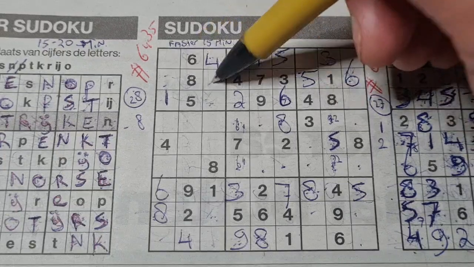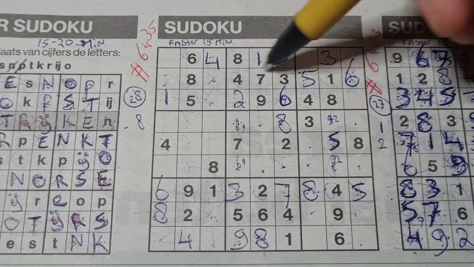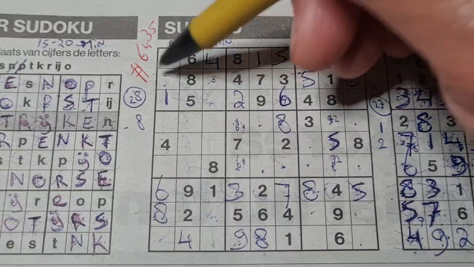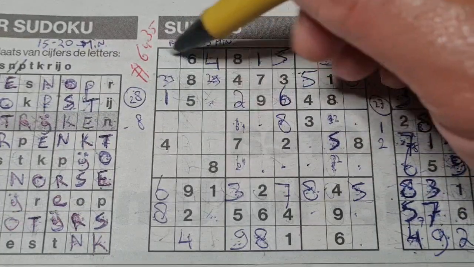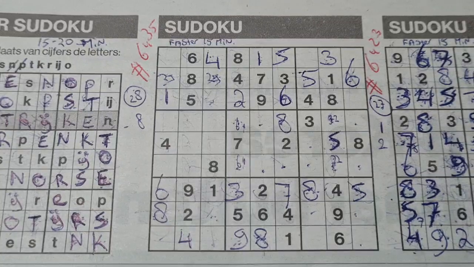The 1, the 2 is missing. The 3, the 4, the 5, the 6, the 7, the 8, the 9 is missing. 2 and the 9, 2 and the 9. Let me mark those 2 boxes. So the other pair in this big square are the numbers.